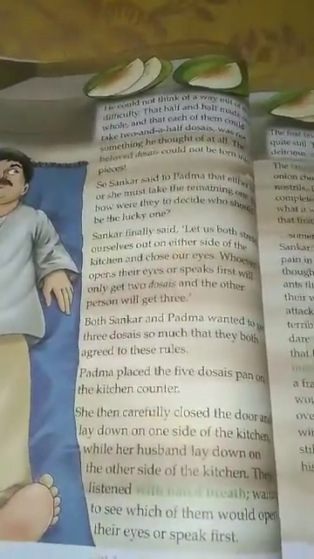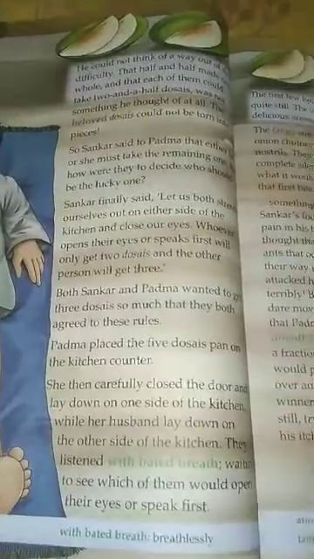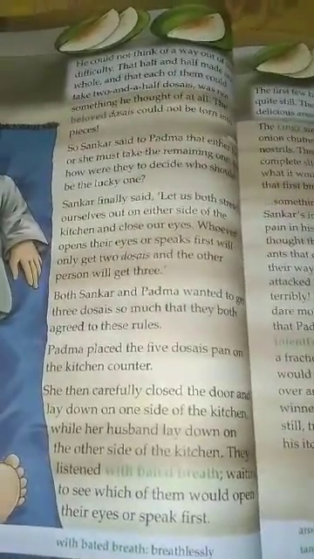Now Shankar got an idea. He told his wife, one thing let us do, let us stretch like this, okay? Let us stretch to either side of the kitchen, to two sides of the kitchen, and close our eyes and keep.